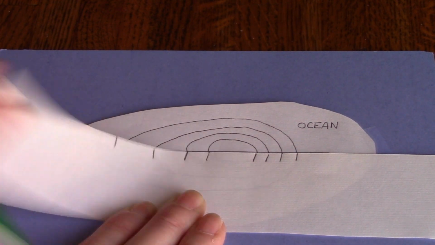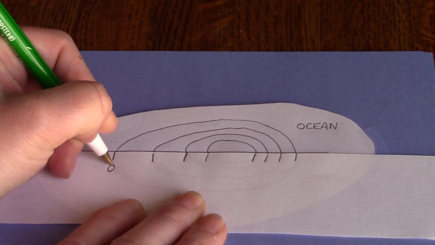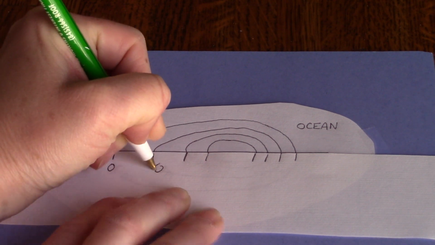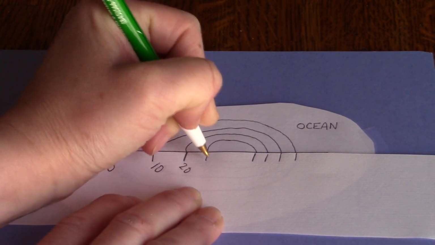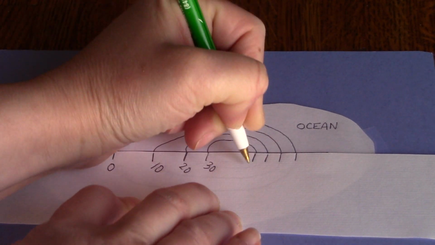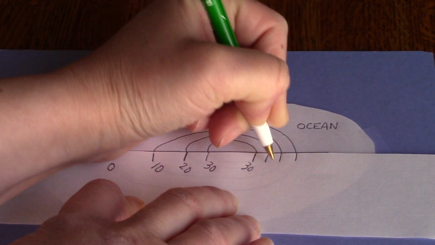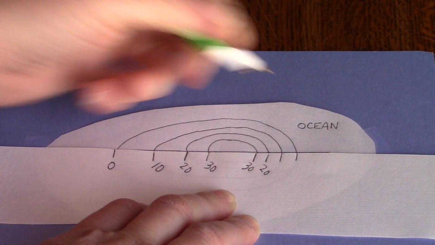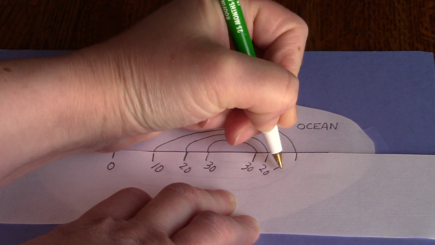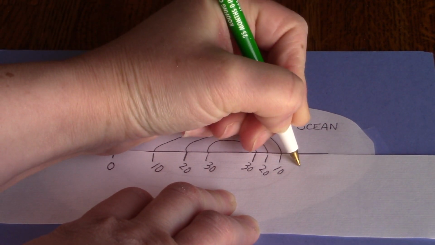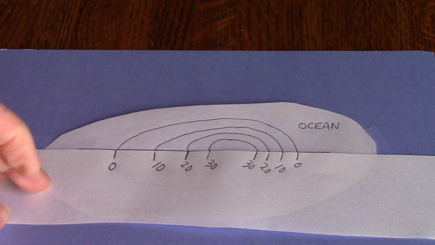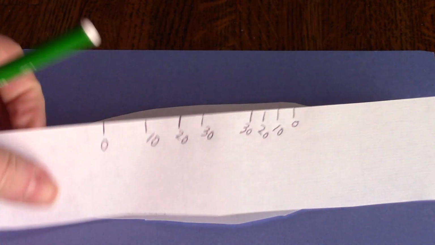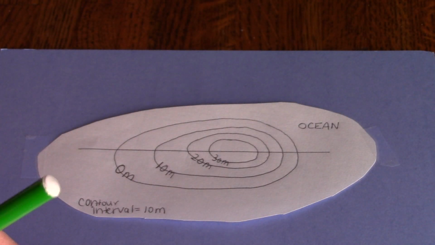So if that one was 0, 0, 10, 20. No, I can actually see through the paper, so it's okay. But if you can't see through the paper, you'll have to keep going back, move the paper back. Okay, so now what I've done is transferred all of those contour lines onto my scrap paper.